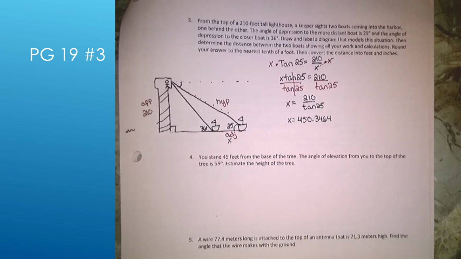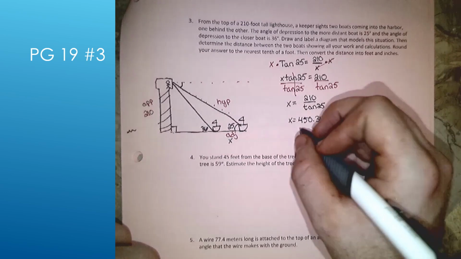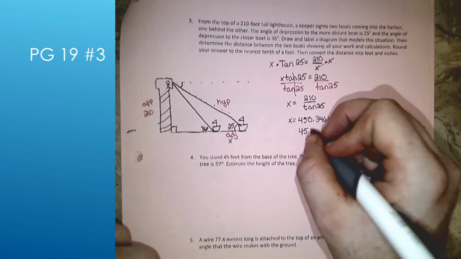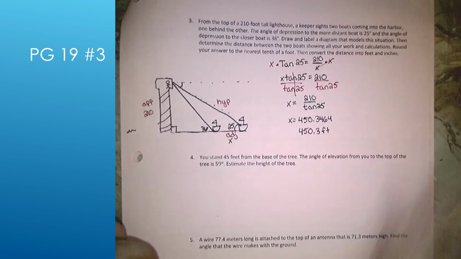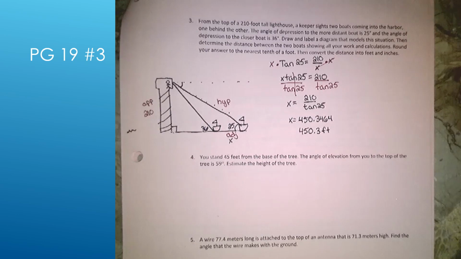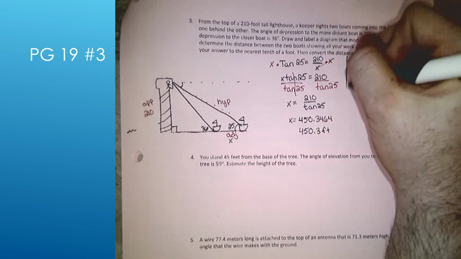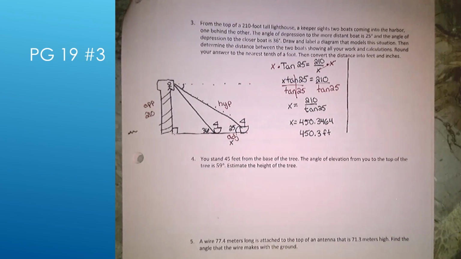Now, they told us to round your answers to the nearest tenth, so that means that this one is 450.3 feet. So the first boat is 450.3 feet away from the lighthouse. So that's the first boat done, the further boat.